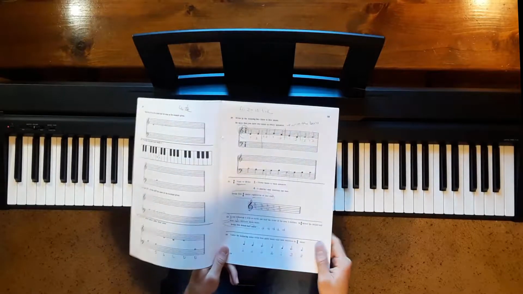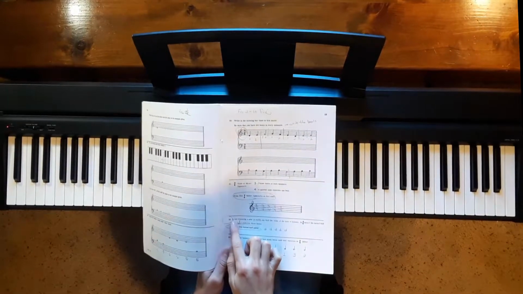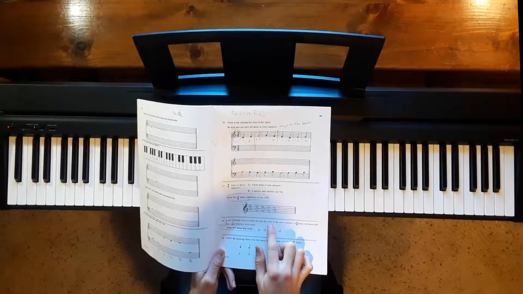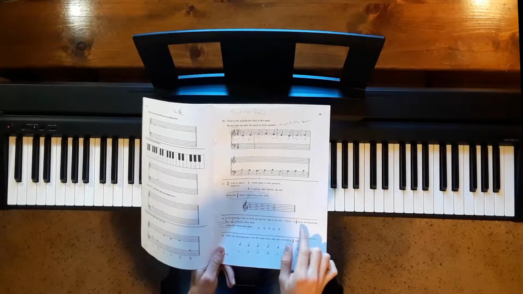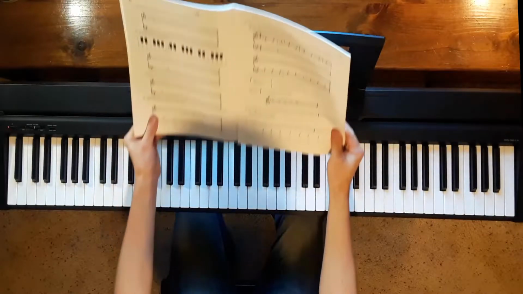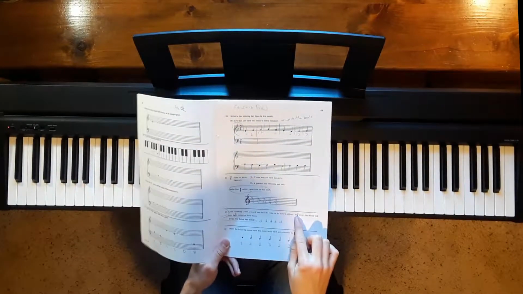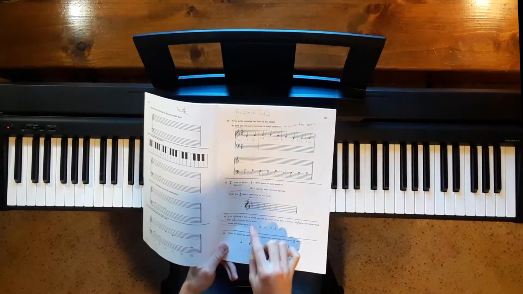Next thing we're going to talk about is a dot. A dot following a note is worth 1/2 the value of the note it follows. I know that sounds really confusing, but we're going to break it down. It says in the meter 3/4, the dotted half note receives 3 beats.